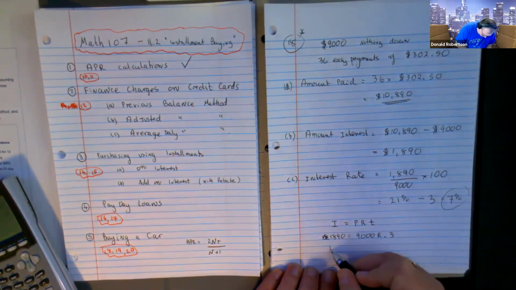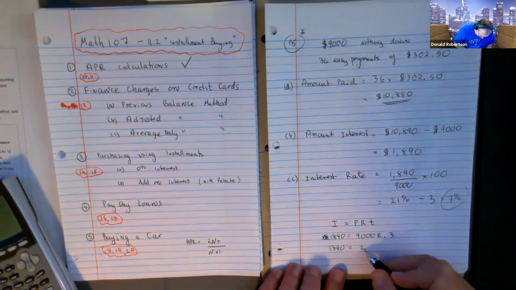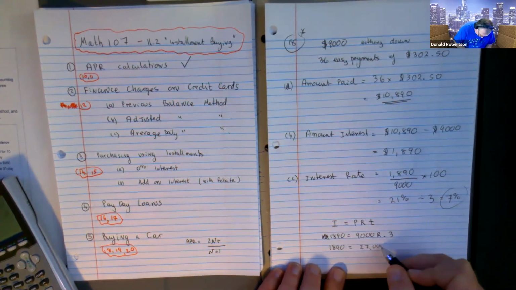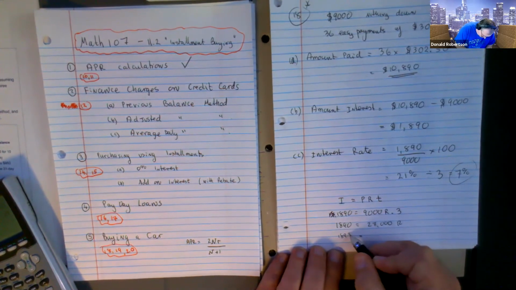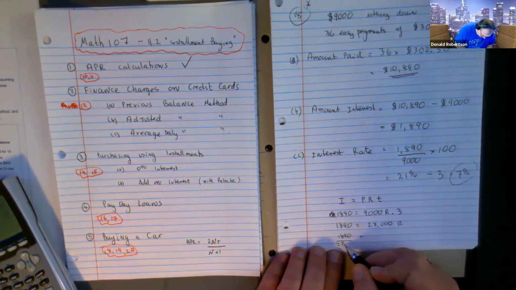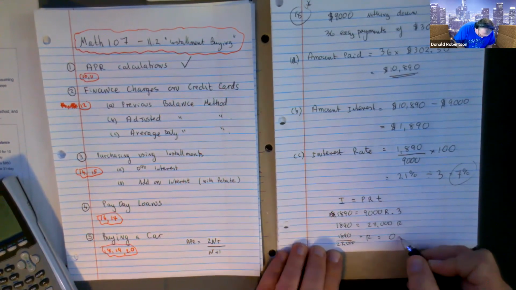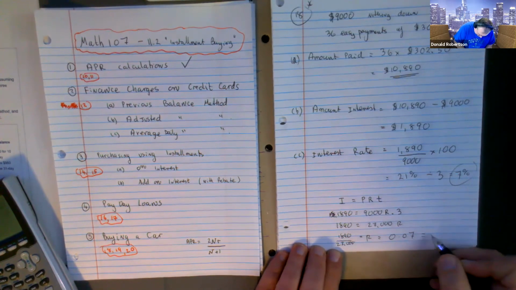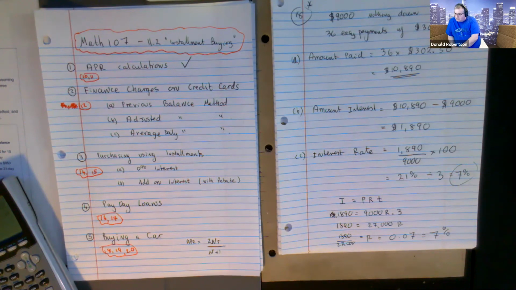So 9,000 times 3 is 27,000. If you then take this number and divide it by 27,000, you get the interest rate as a decimal, which then becomes 7%. Are you happier if I do it that way? Does it make more sense that the interest rate is 7%?